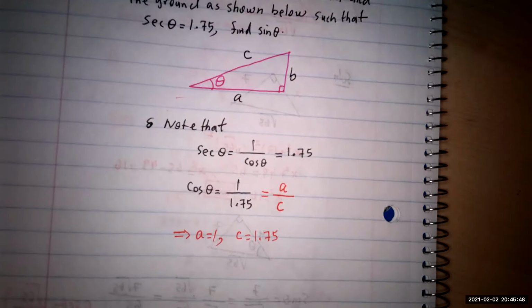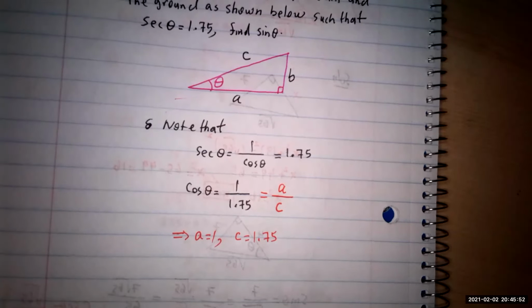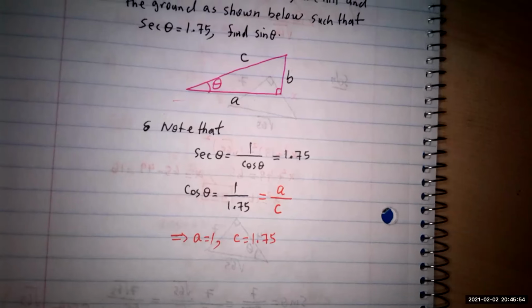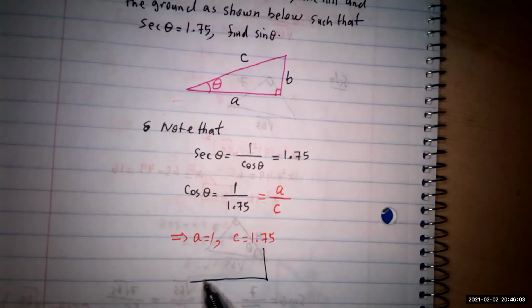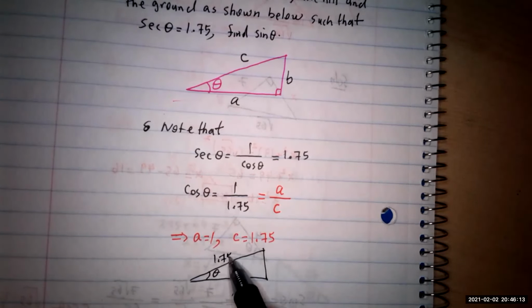Of course, we are not done. What we have so far, remember, we are looking for the sine. In order to get the sine, let's find B. Yes, you are right, we have to find B. So let's write it down again. That's going to be theta. The A is 1, and the C is 1.75. You have to find the B.